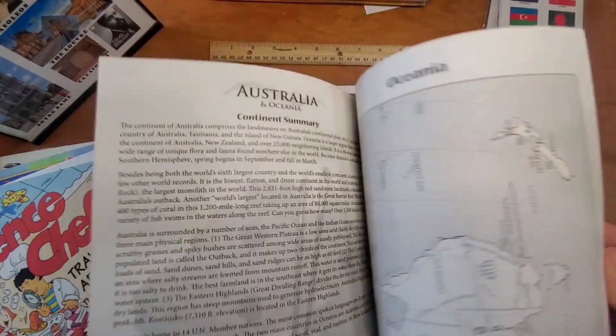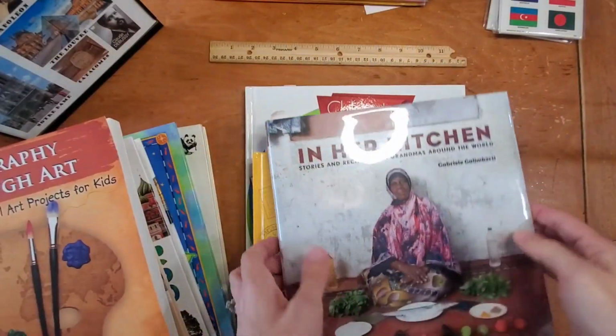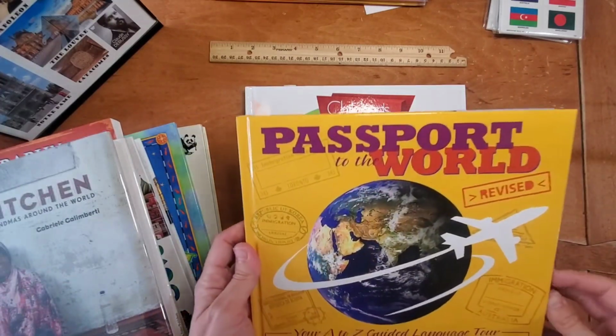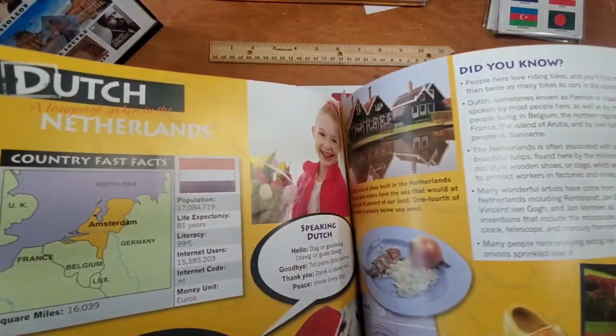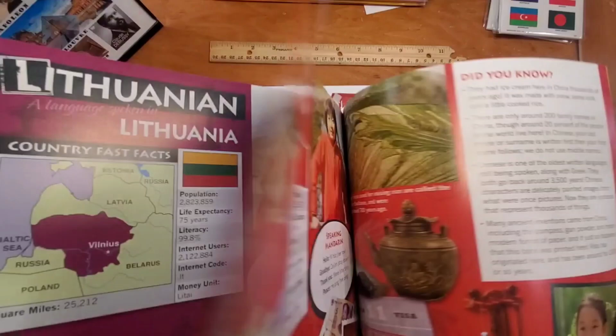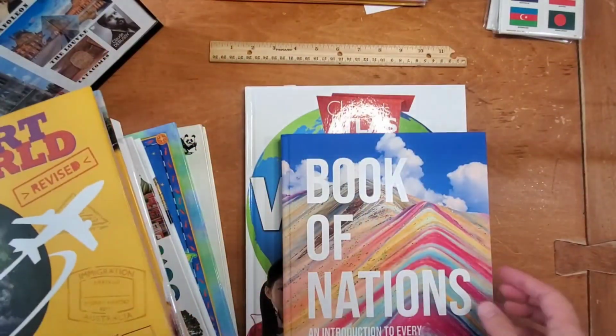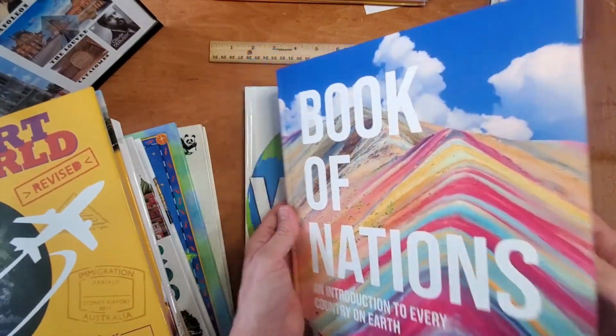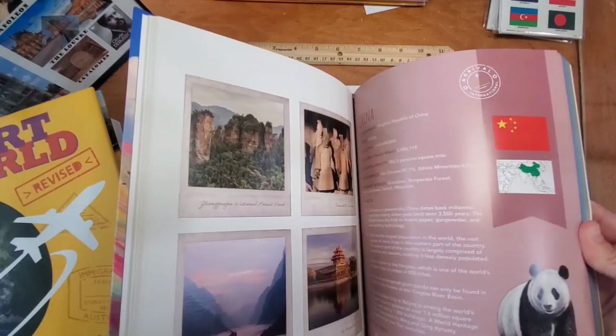Geography Through Art. Another one that I'm excited to try for this year that's new. In Her Kitchen, I have done a video on this one before, where it's grandmas from around the world and what they've made. So that we would incorporate. Here's Passport to the World, which covers different languages.